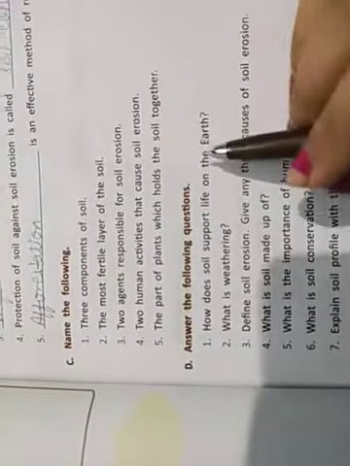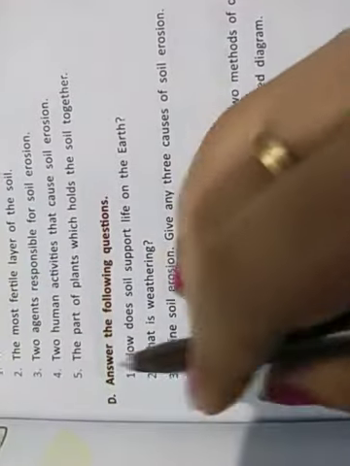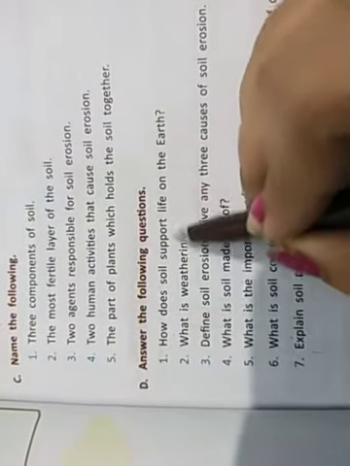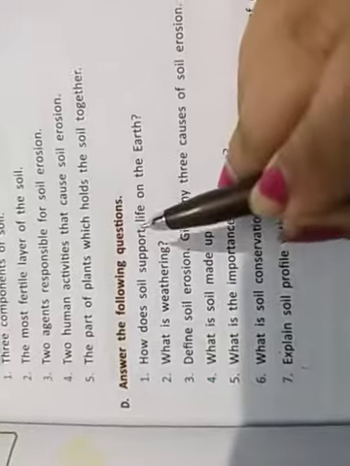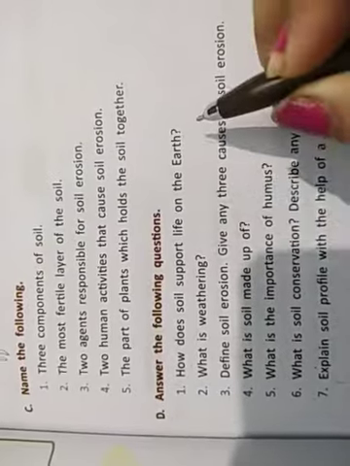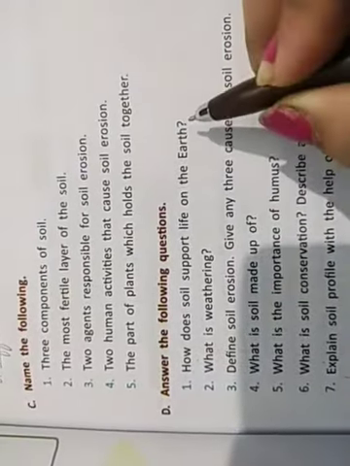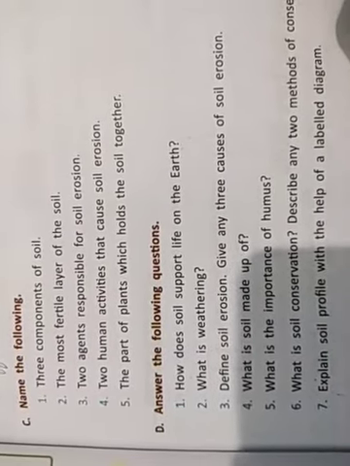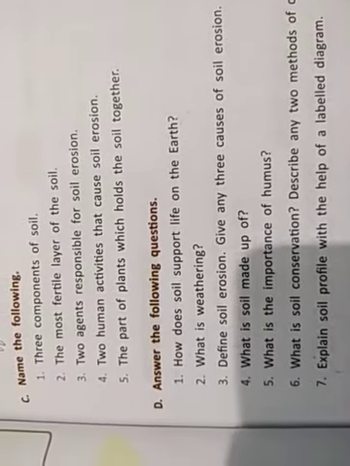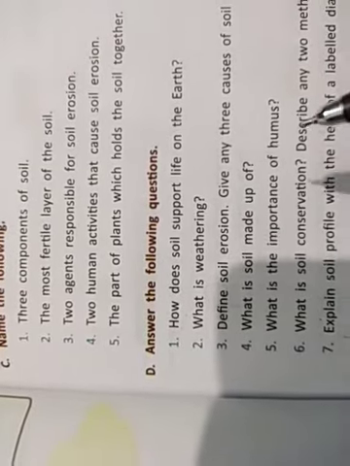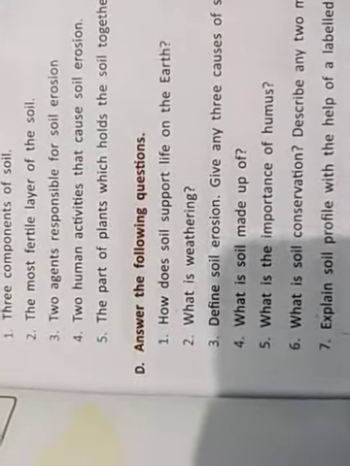Answer the following questions. There are 7 questions, and one by one, we will do the question and answer. First question: how does soil support life on the earth? Soil is very important. In this question, it is asked, what is the importance of soil for life? Or we can say, how does soil support life on the earth? Life is possible only on planet earth. Because of the presence of soil, what is the connection between life and the soil on the earth? So let us start the answer, children.